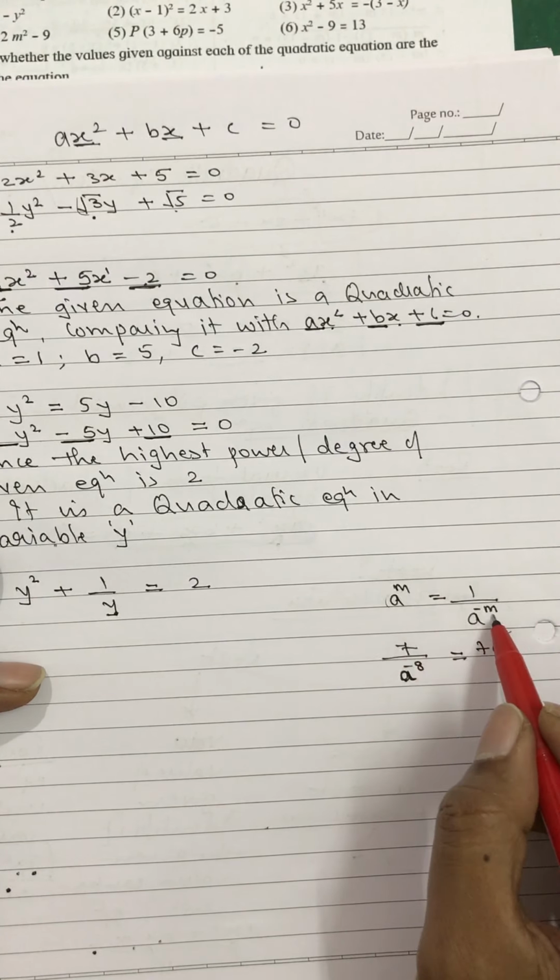So this will become x square, x and x will go, plus 1 is equal to -2x. So this becomes x square plus 2x plus 1. Suddenly see the scene is changing.